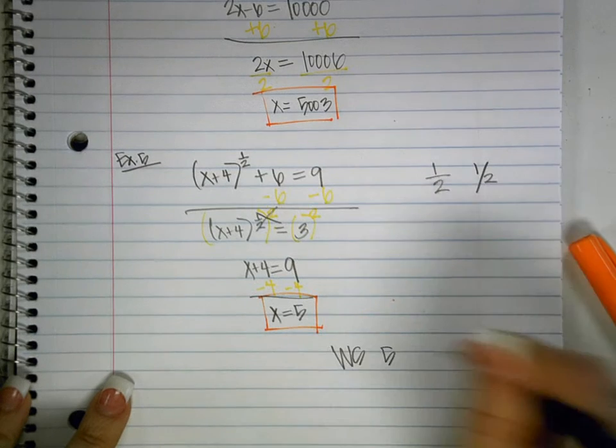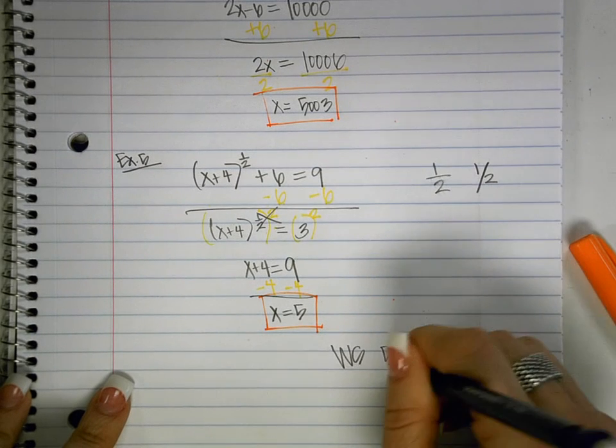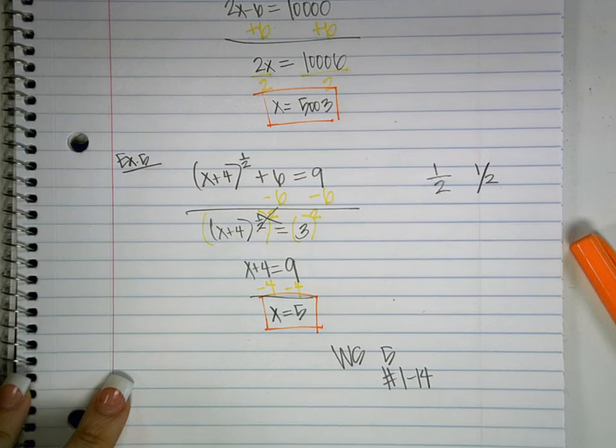Worksheet 5 is going to be your homework. You guys are doing numbers 1 through 14 on worksheet 5.